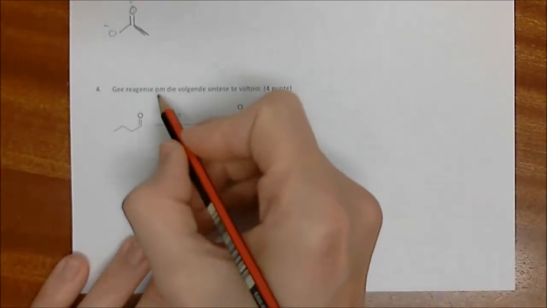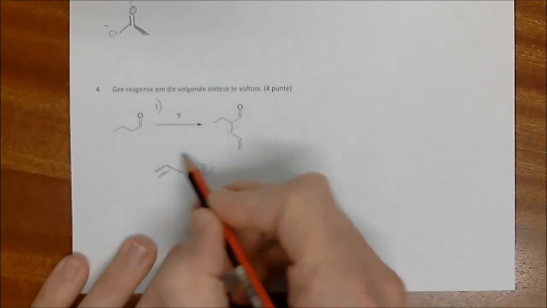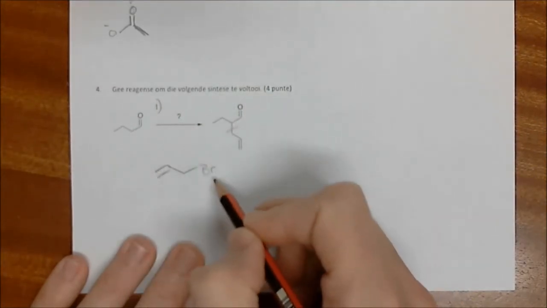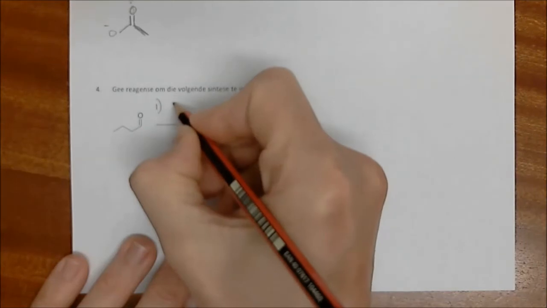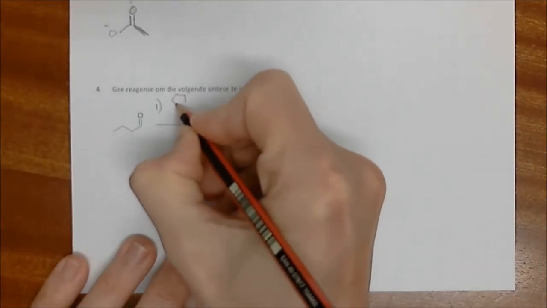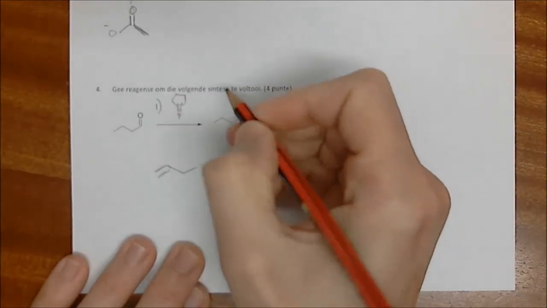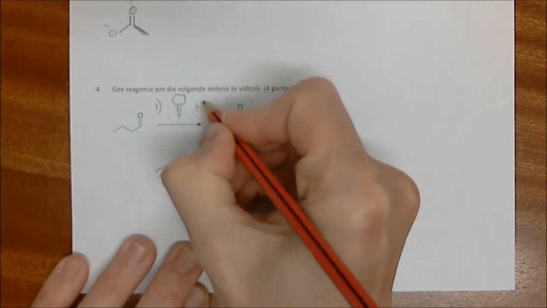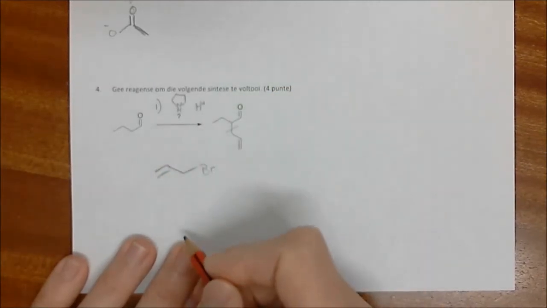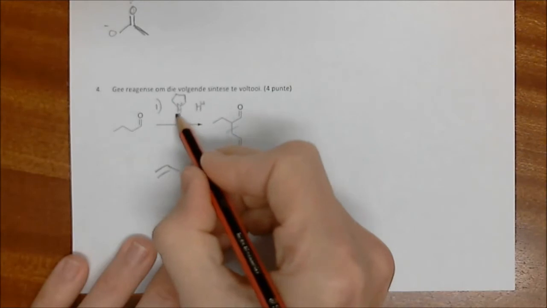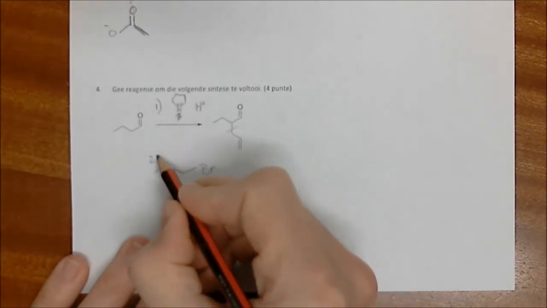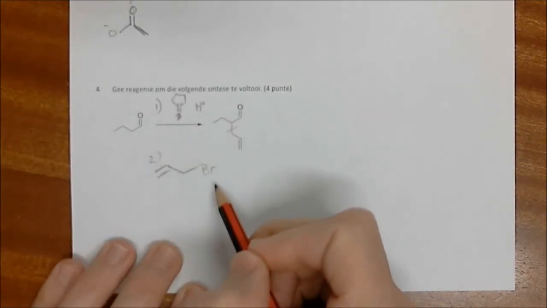But for now, the way to do this, particularly when you've got an active electrophile like this, is to use an enamine. So we want a secondary amine. The pyrrolidine is a very good option, and don't forget that we need some acid present as well. All right, the acid is important in that. And then the second step is that we will add our alkylating agent.